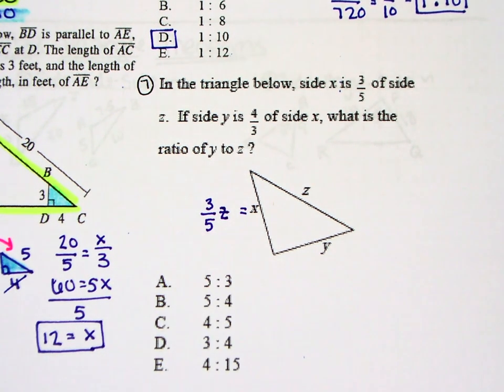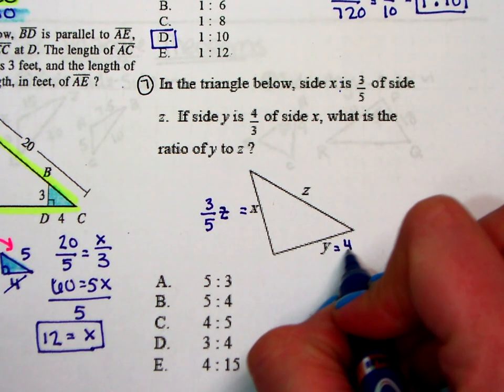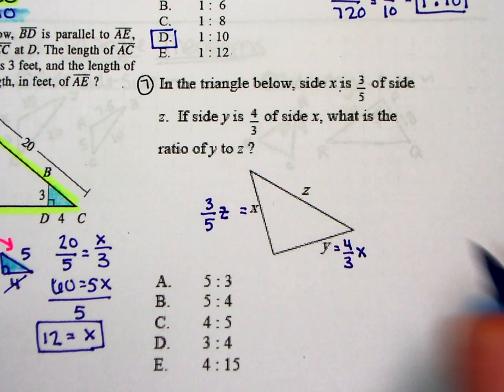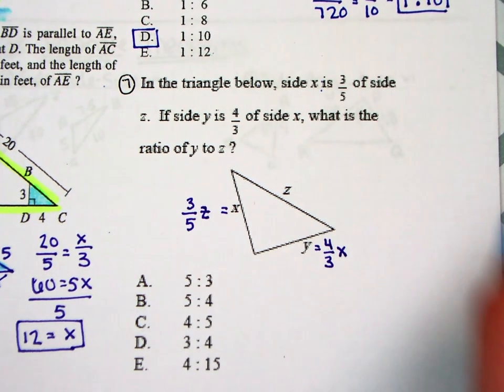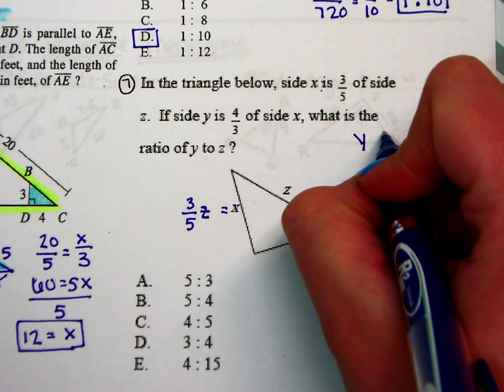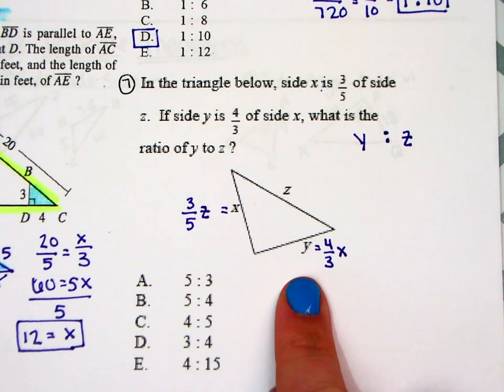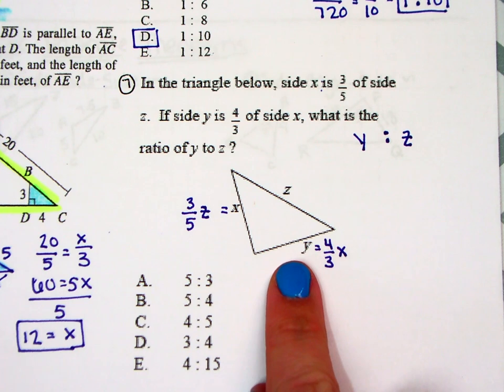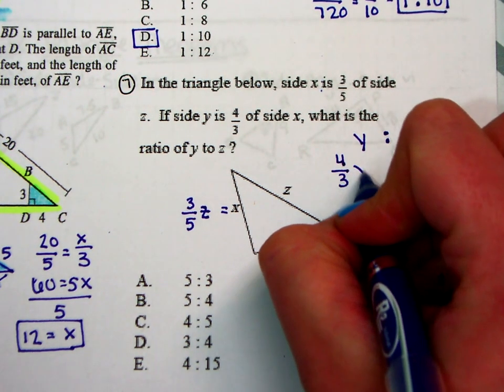Then it says side Y is 4/3 of side X. So Y is 4/3 of X. The term of means multiply. Then it wants to know what is the ratio of Y to Z. So I'm going to start up here, Y to Z. Well, we don't really have any connection other than the fact that Y is equal to 4/3 X. So I do know that piece.